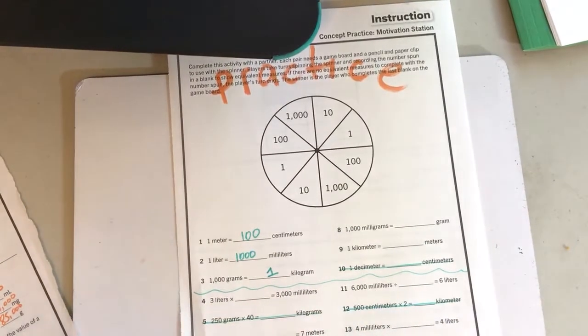So this is just kind of a practice to start wrapping your mind around what those conversions look like when you're first learning them, okay?